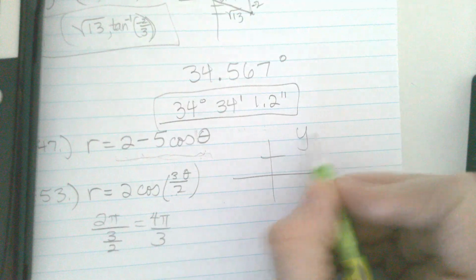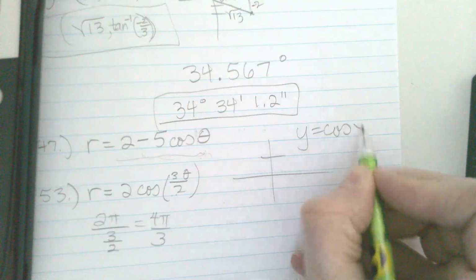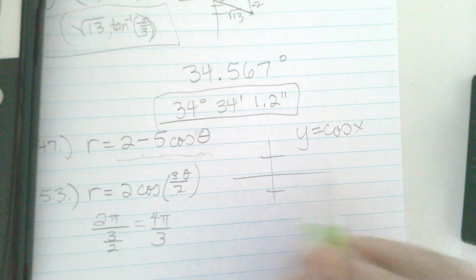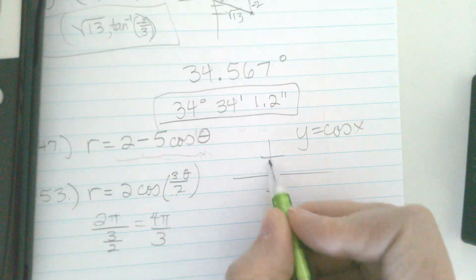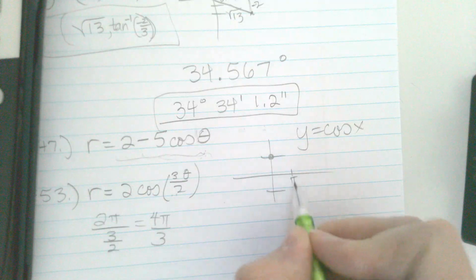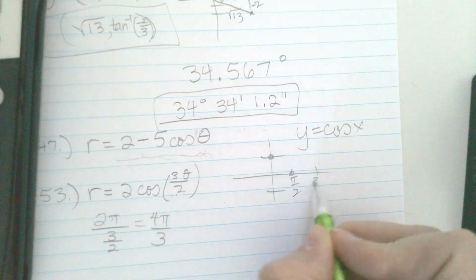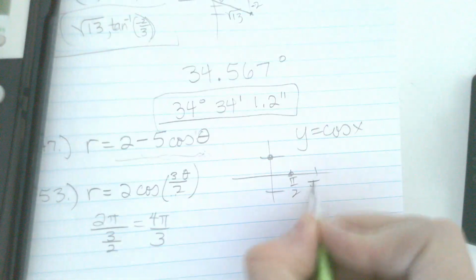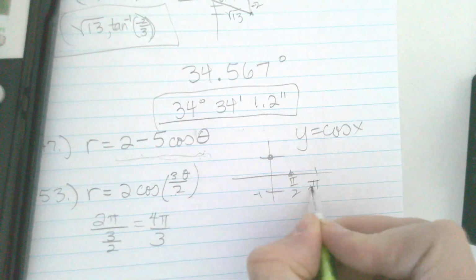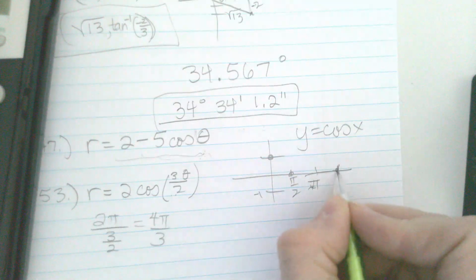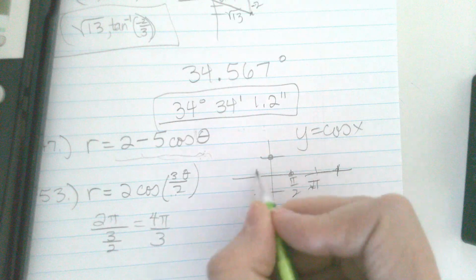Just a normal cosine curve. Where does the highest point start? At 0, 1, right? At pi over 2, it hits 0, right? At pi, it hits -1. 3 pi over 2 is back to 0, right?